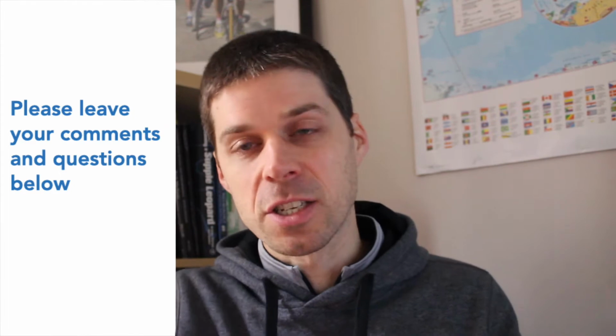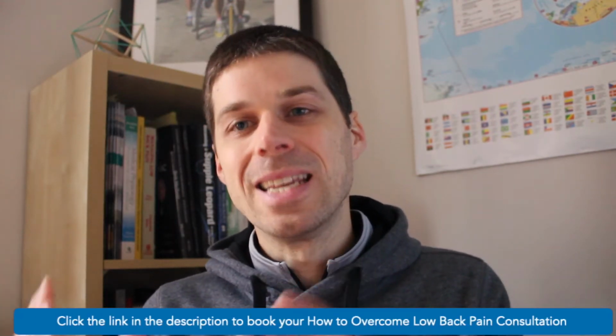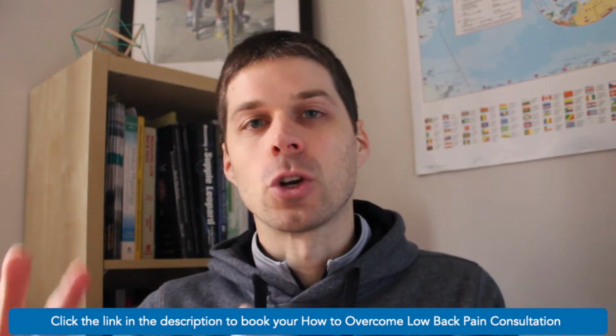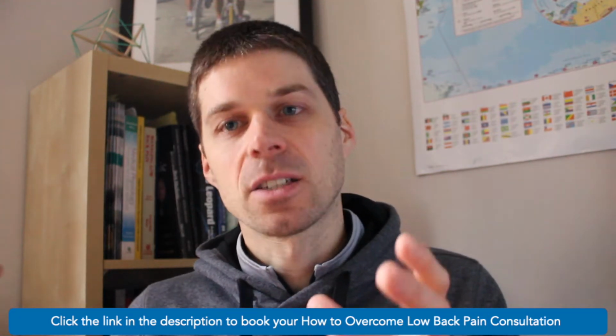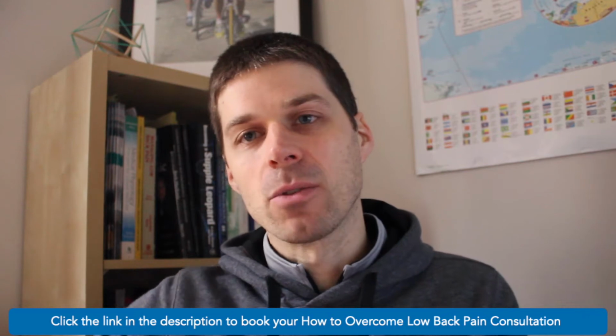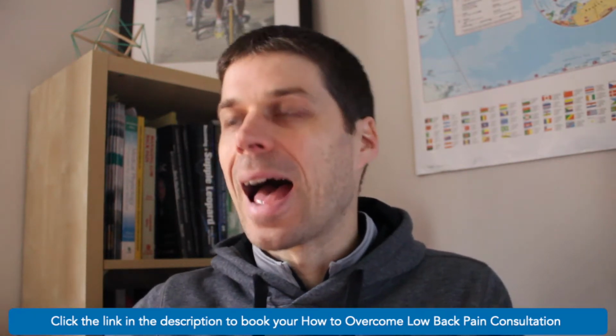If we want the spine to be stable, we need the muscles of the core to contract at the correct time. This is more about the timing of the muscle. If we look at the muscles of the hip and the shoulder, it's the smoothness of movement, the coordination, and the timing of those muscles to be able to do it at the right time.